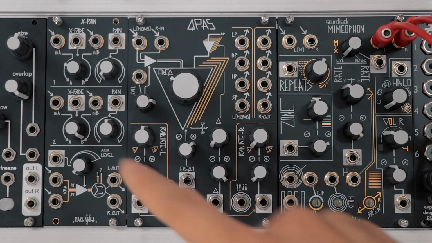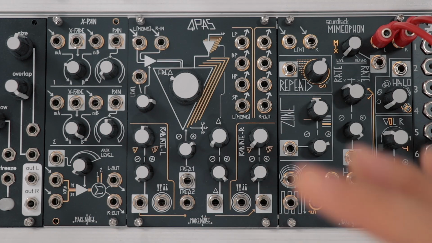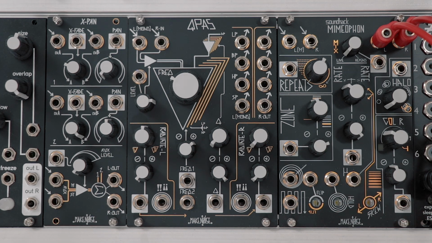So last month, Make Noise sent me an X-Pan, a QPOS, and a Mimeophon. Thank you so much, Make Noise. I've been having a lot of fun with these.